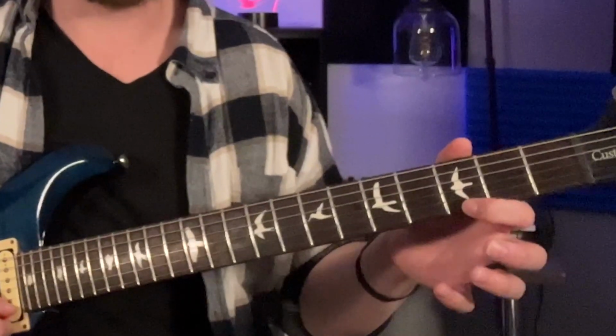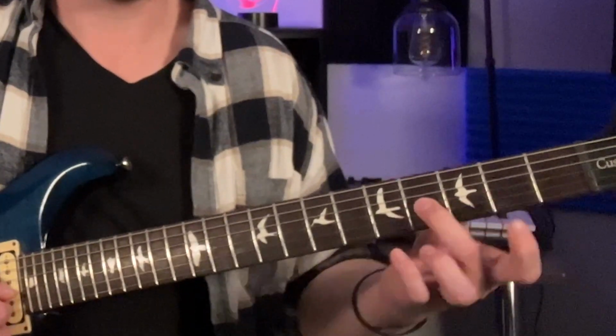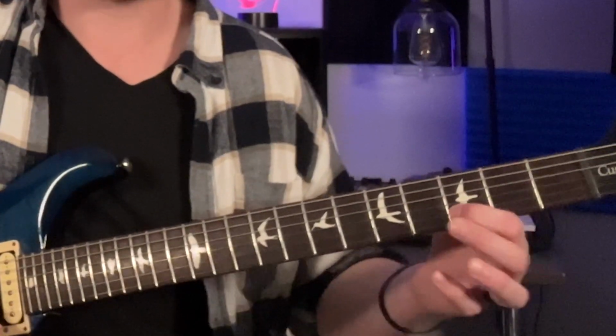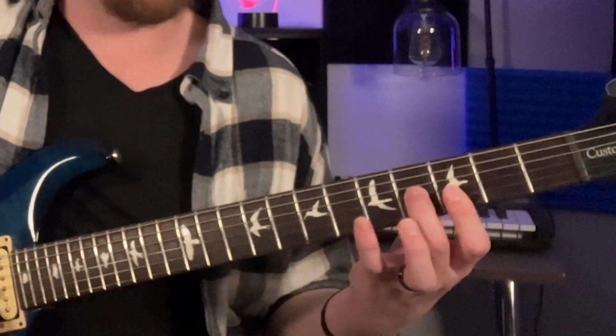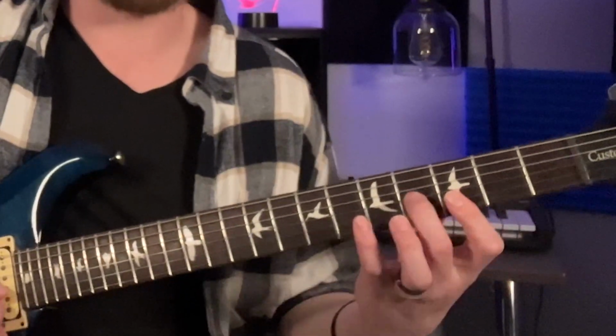Our root is on our 3rd fret E string. All right, so there's G. B is going to be 4th fret G string, and D is going to be 3rd fret B string. So you get this shape. Right, so I like to bar these two with my pointer finger.